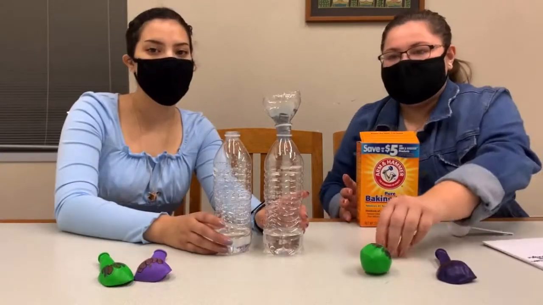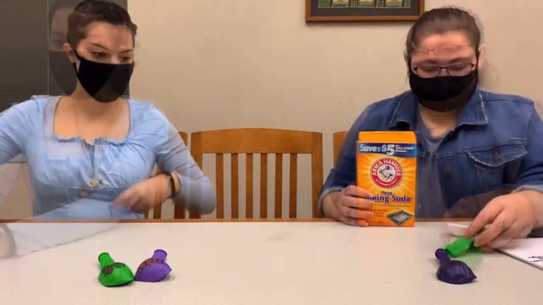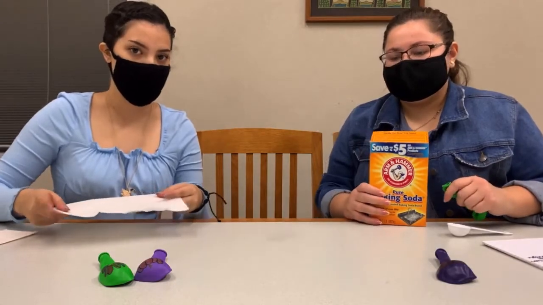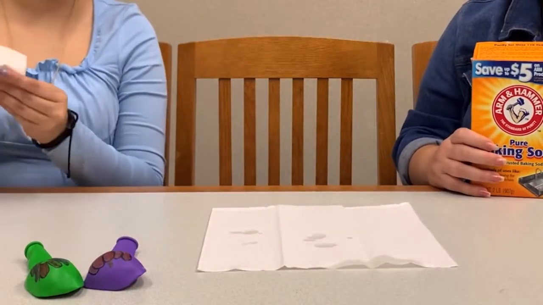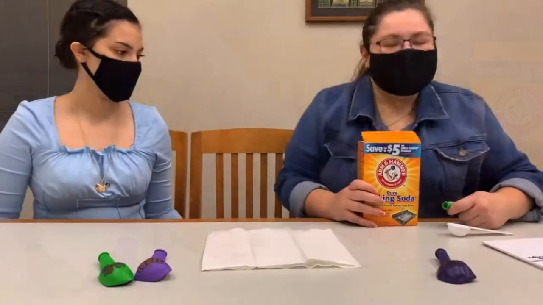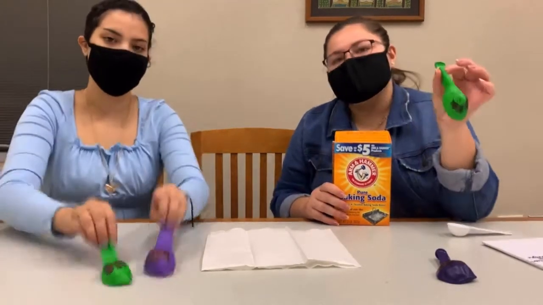So we're going to move the water bottles to the side for this next step. We're going to set some tissue in case we make a mess. So now we're going to put 1 tablespoon of baking soda into our balloons.